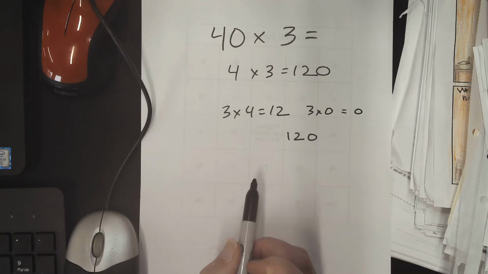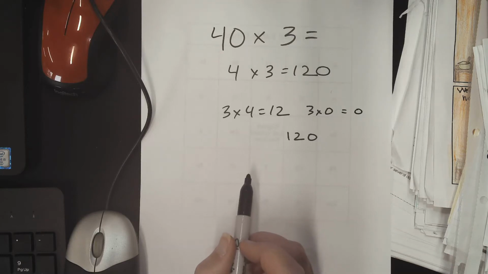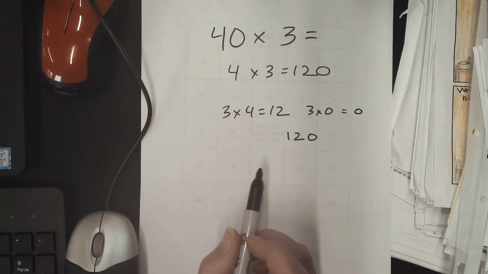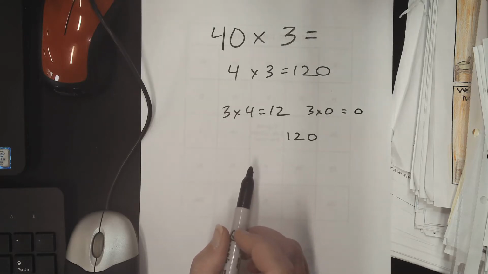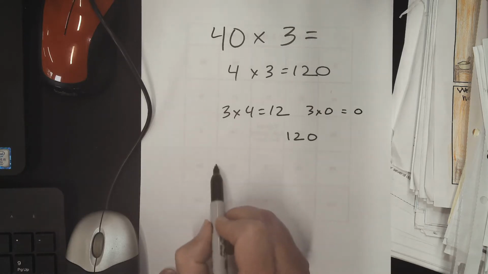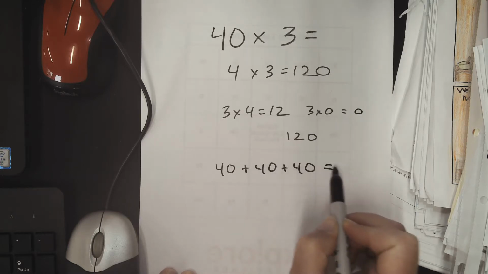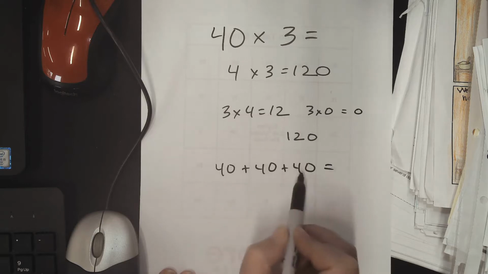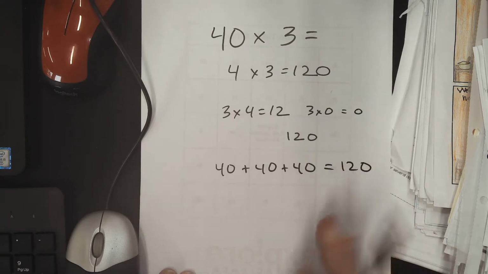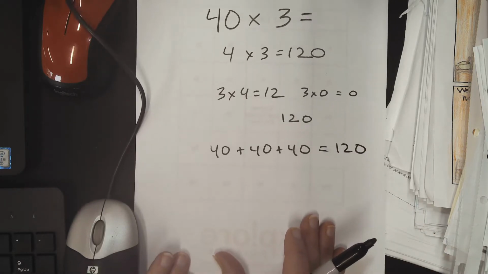Tim? You just write 40 three times and then you add it. Oh, 40 plus 40 plus 40. Yeah. I like that strategy, and it's not long. Okay, 40, so 4 times 3 is 12. Great strategy. Any other strategies on solving this problem?